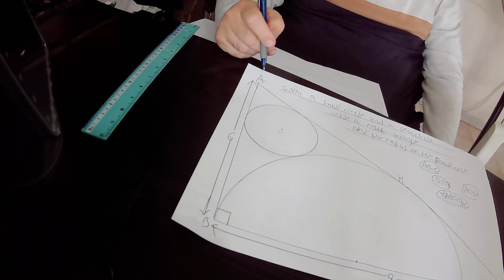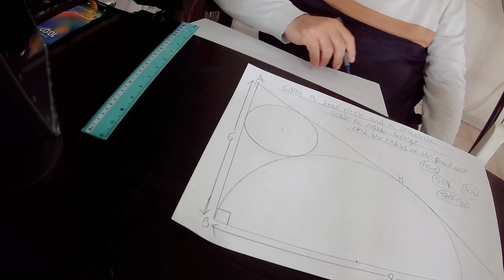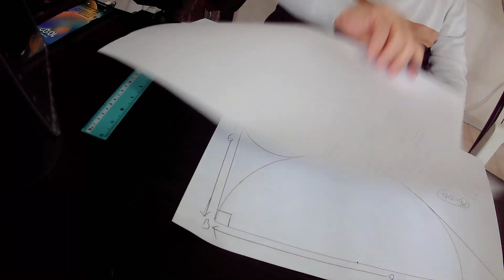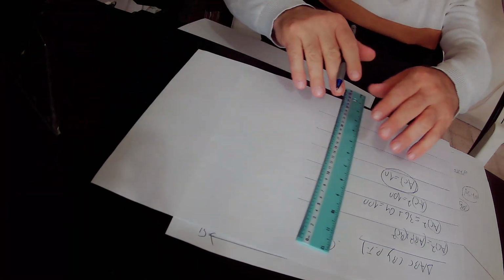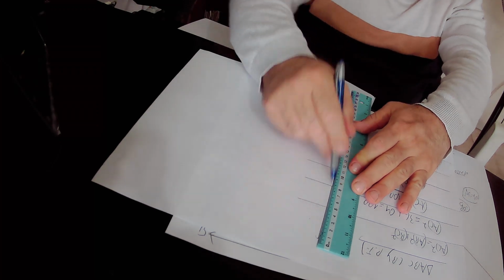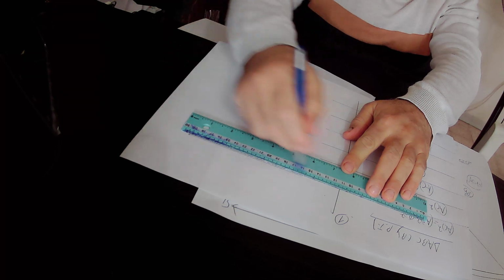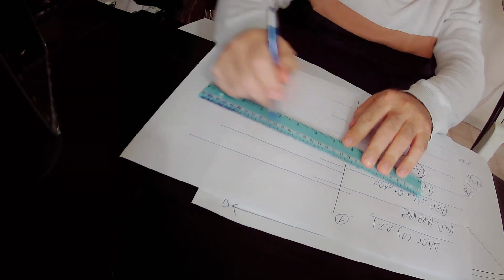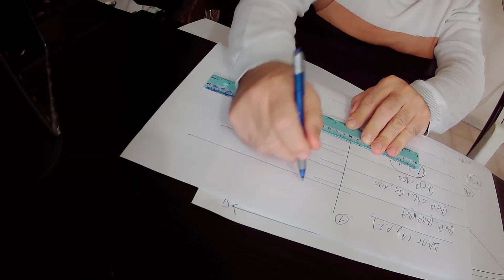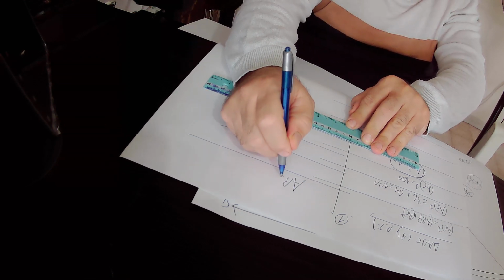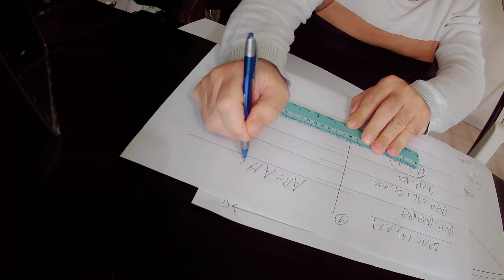And according to rule 2, they must be equal to each other. So AB equals AH according to rule 2. So I write it down. AB equals AH according to rule 2.